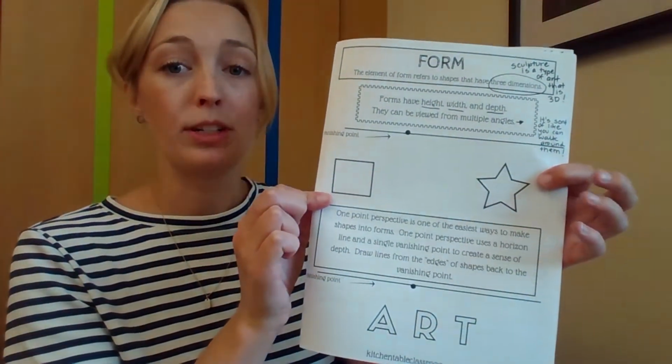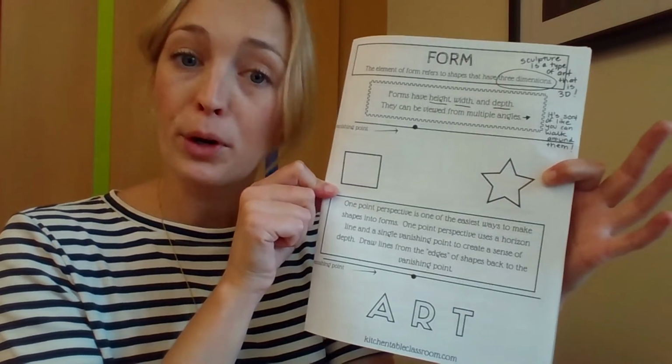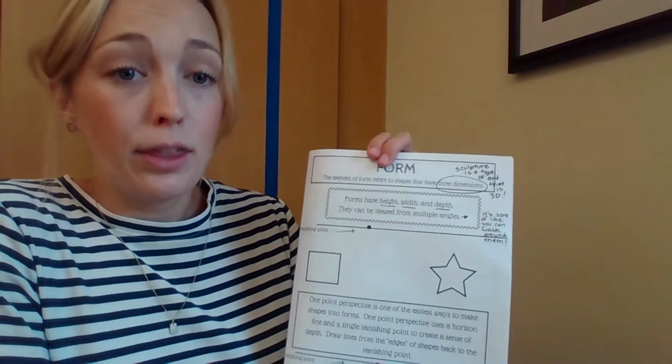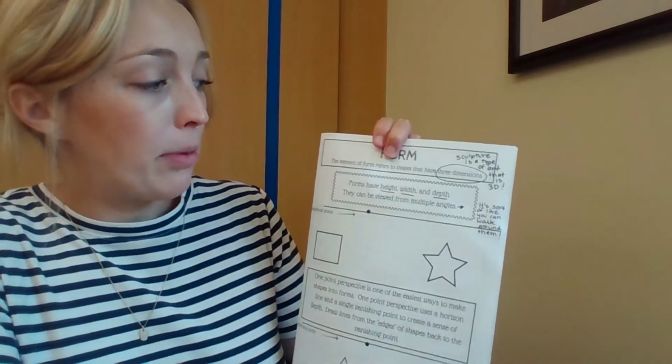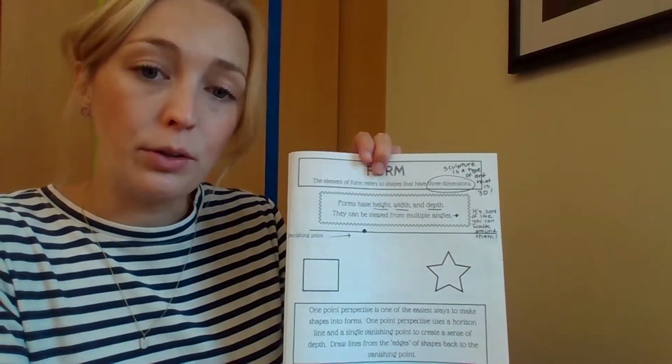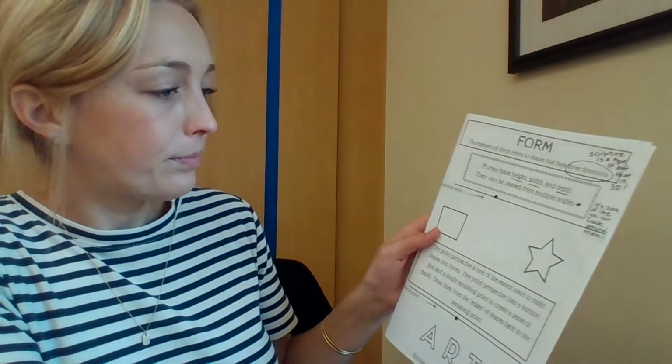All right, next page, we're going to talk about form. Now, you can't have form without shape and line. So again, we're building our blocks up, up, up. Form refers to shapes that have 3 dimensions. So remember, we just talked about shapes, and shapes have how many dimensions? 2. So forms have 3, so they've leveled up a little bit. That's kind of what I like to think of it as. Now, forms have 3 dimensions. Those 3 dimensions are height, width, and depth. They can be viewed from multiple angles.